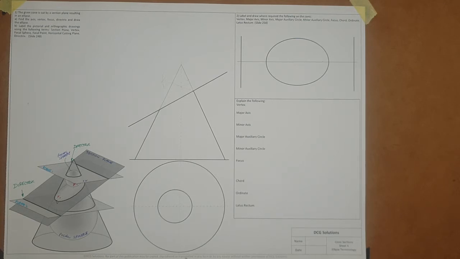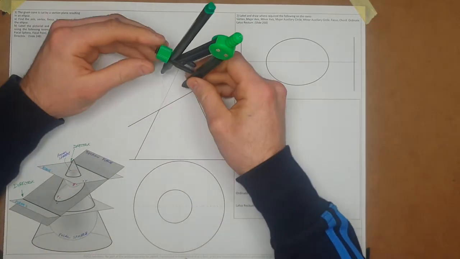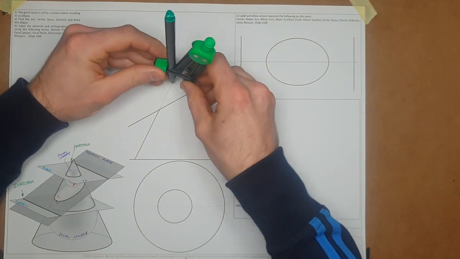I'm going to drop this focal sphere in with colour here so that it stands out. I put the two focal spheres in with a different colour actually. This is quite small now.